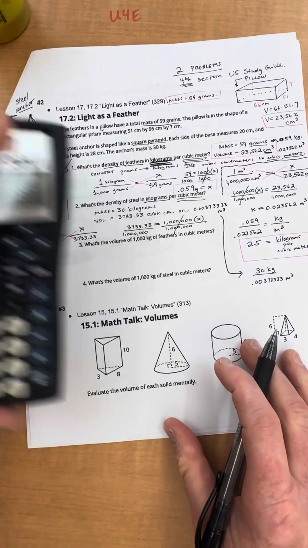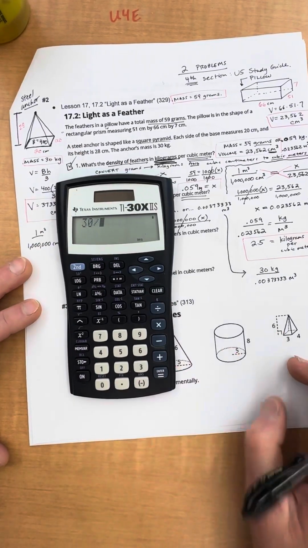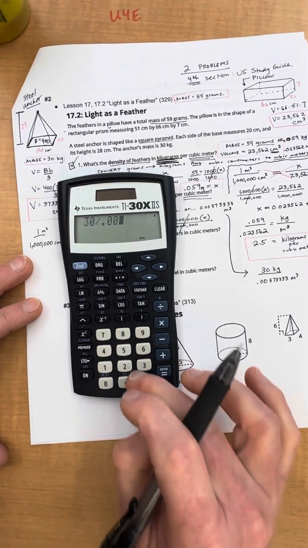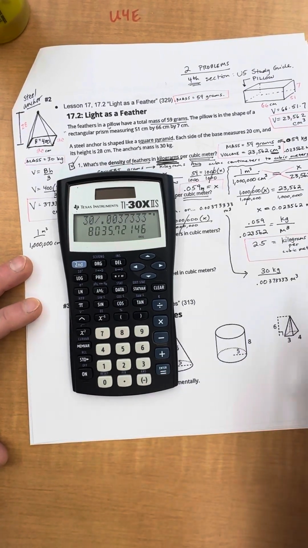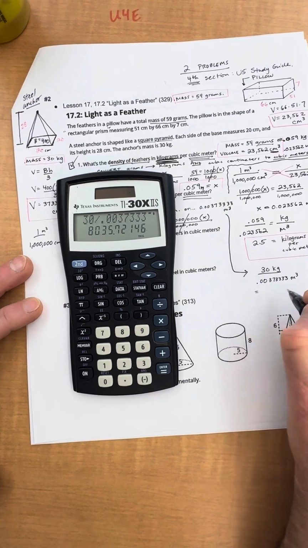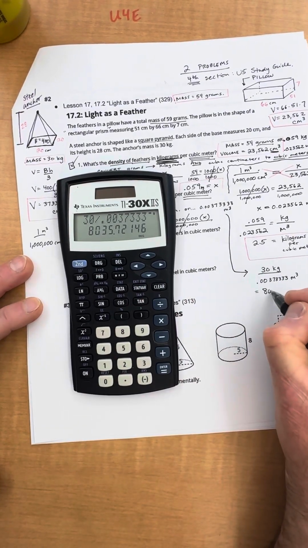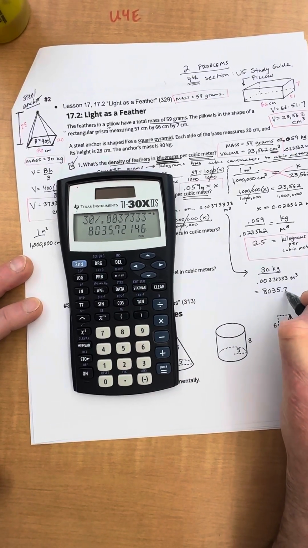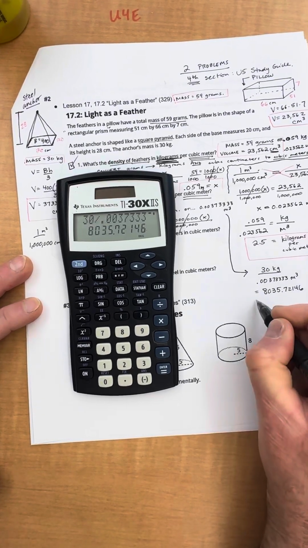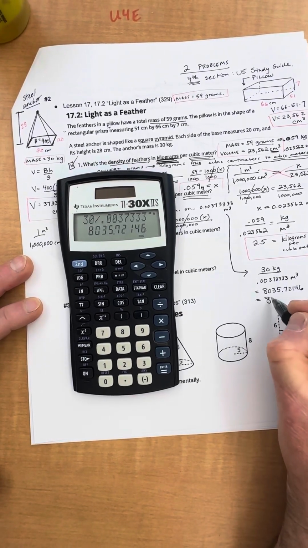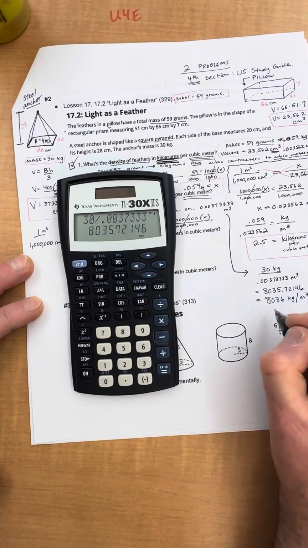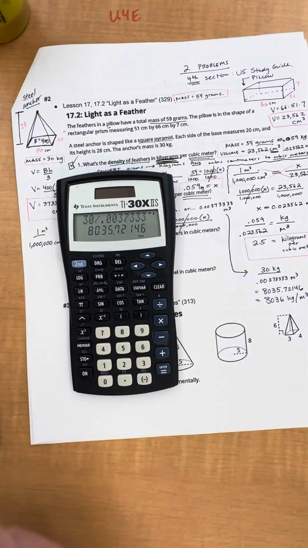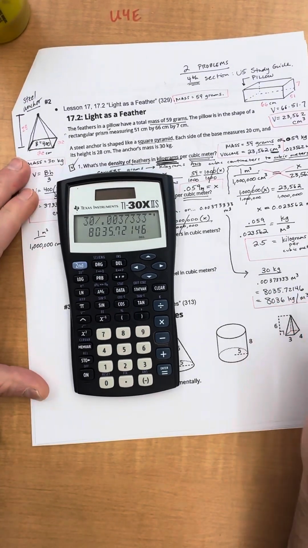Your final answer will be 30 divided by 0.00373333 equals 8035.72146. So let's just round that. You're going to say 8,036 kilograms per cubic meter. And that is your final answer.